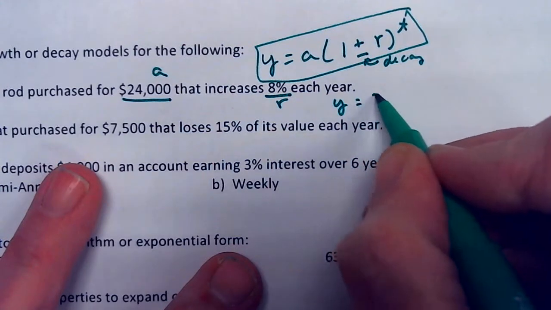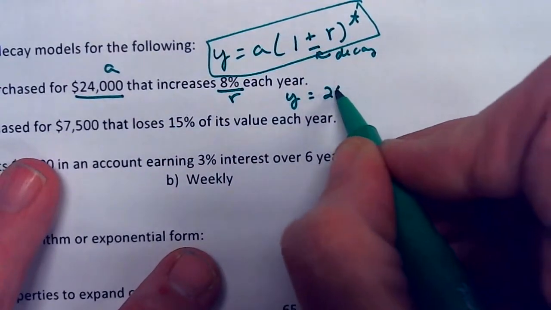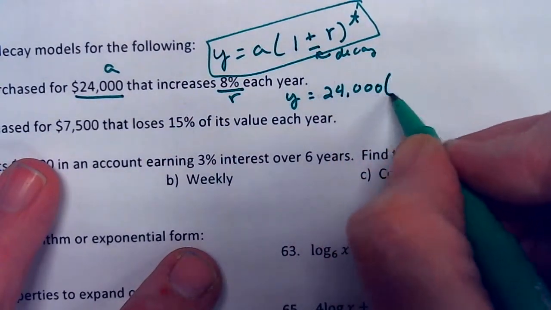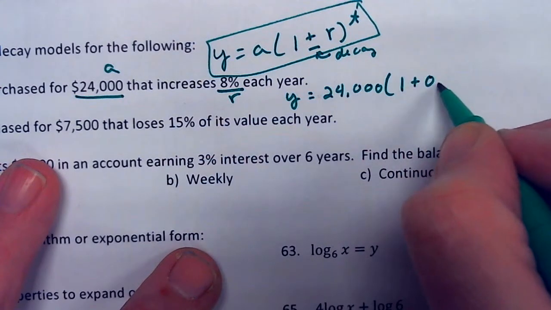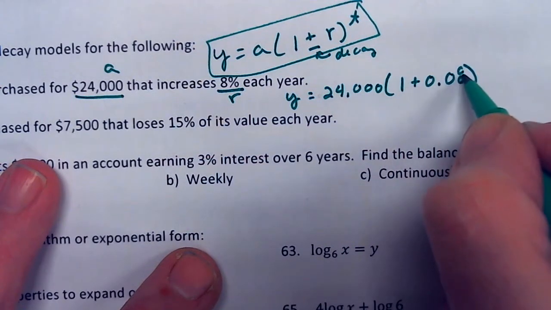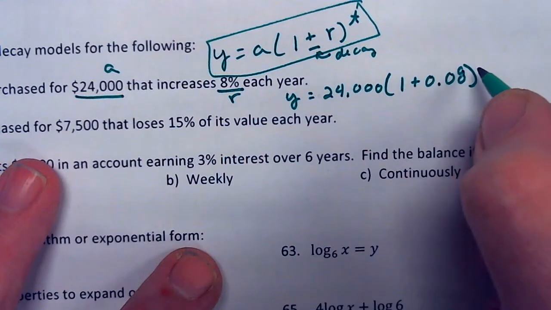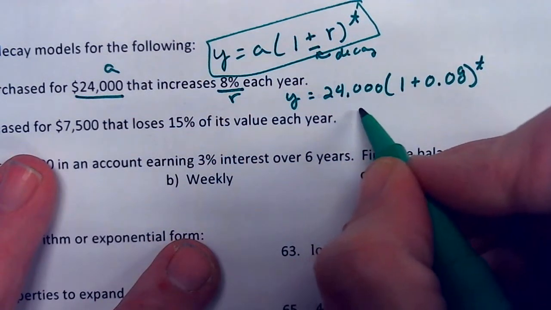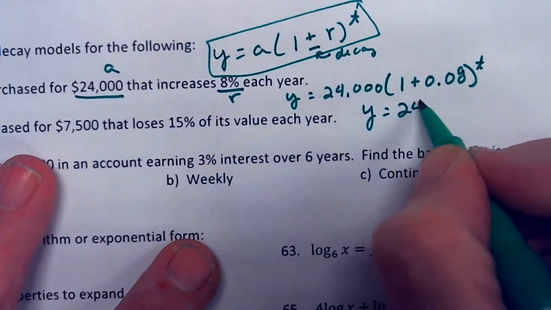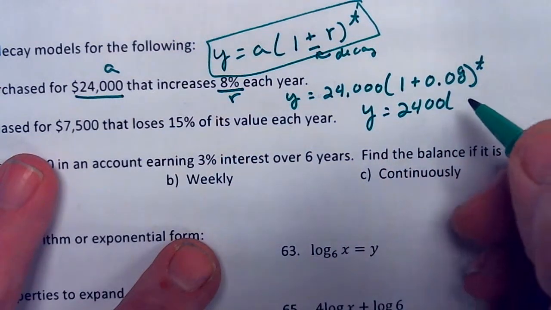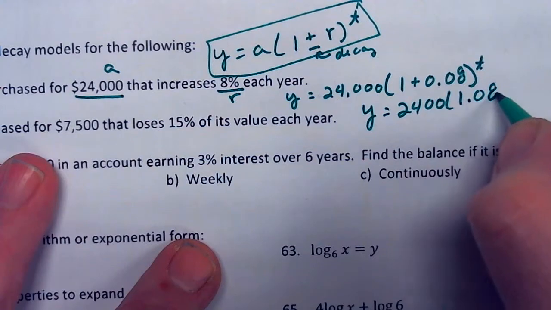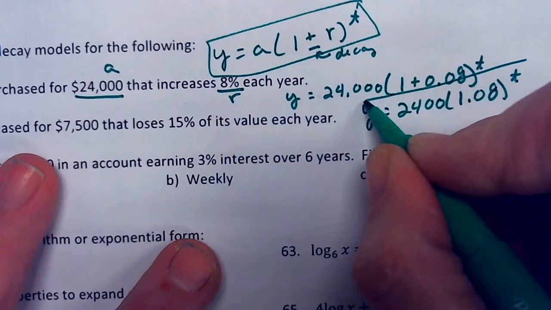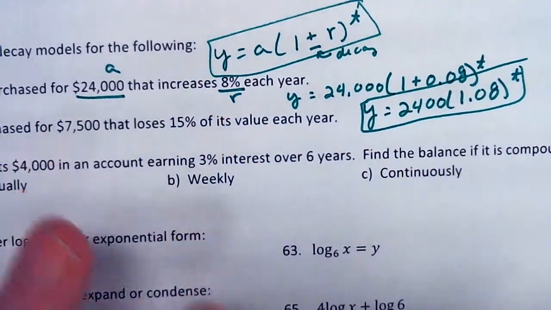But y equals initial amount 24,000 times 1 plus 0.08, change 8% into a decimal, and to the t. All you have to do is simplify this into y equals 24,000 times 1.08 to the t power. So that's the answer for number 60.